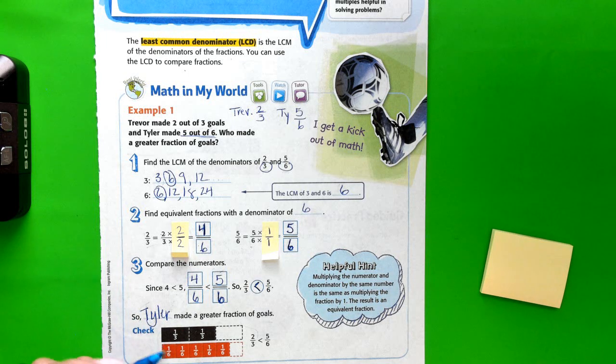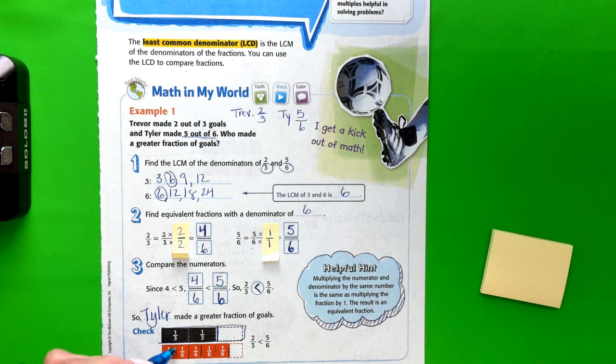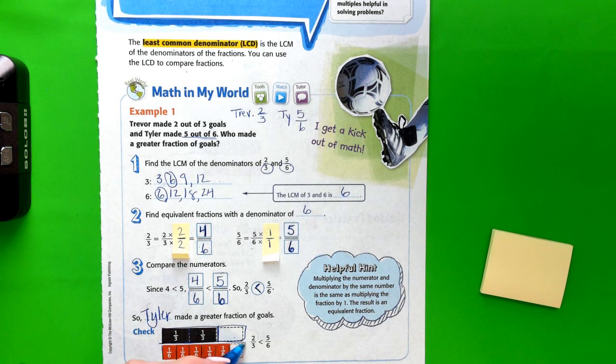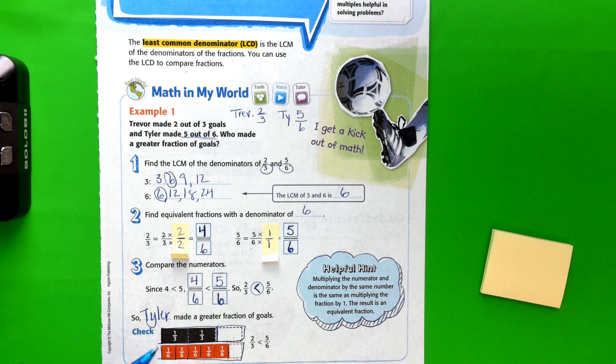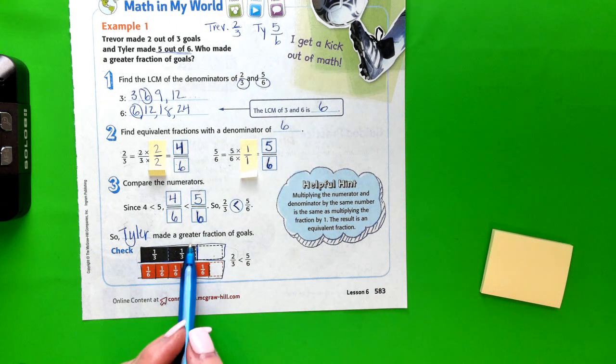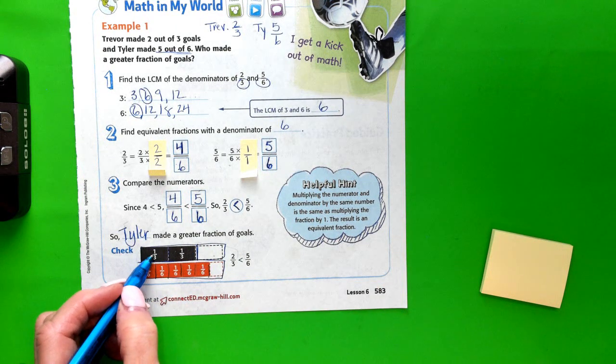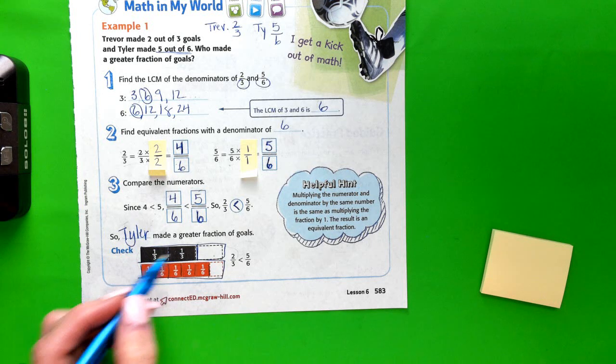And then they showed you that 2/3 is the same as 4/6. They broke the same fraction bar up into thirds, and then again they portioned it into 6 segments so that you can see that those two fractions are equivalent. Let me slide that up there so you can see that those two fractions are equivalent. 2/6 is the same as 1/3, so 4/6 is the same as 2/3.